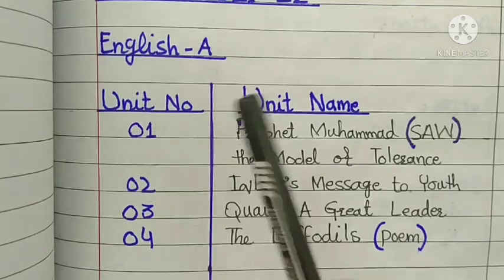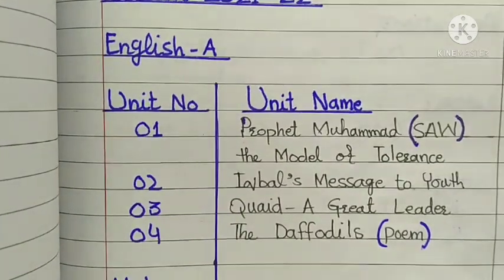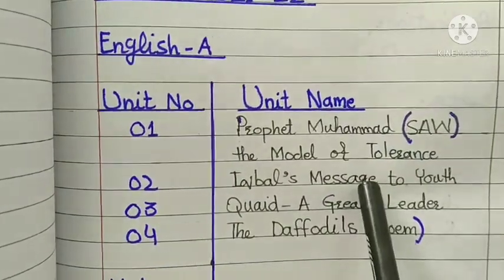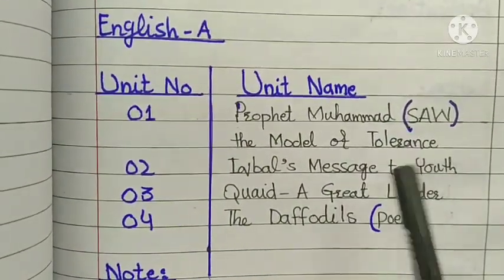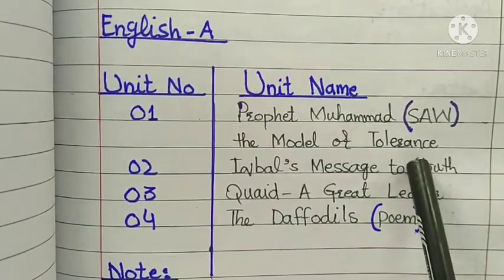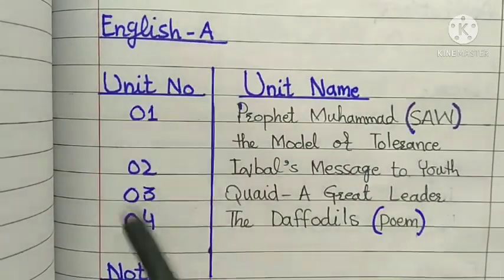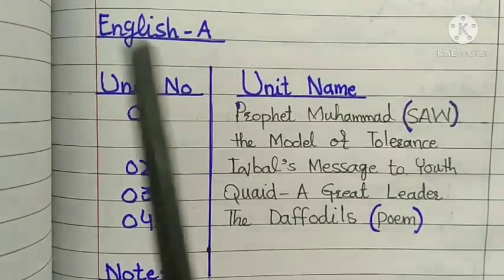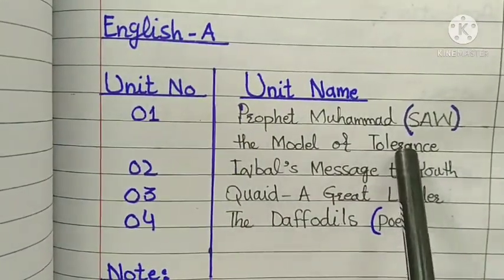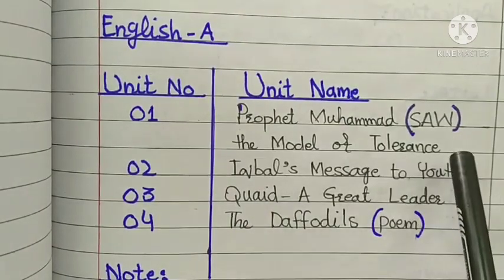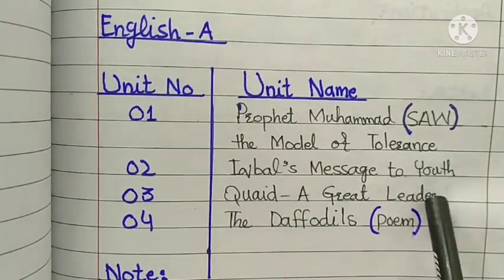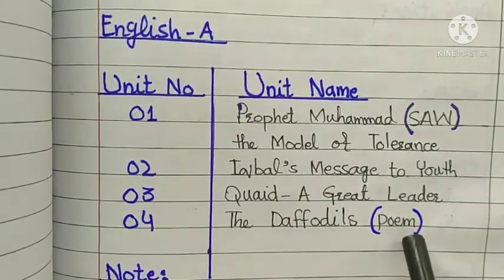Look, unit name, the way I have prepared the board, first unit number and then unit name. Look, I have used the marker a lot in a proper way. You should use it in a proper way as well. Unit number 1, Prophet Muhammad sallallahu alaihi wasallam, the model of tolerance. 2, Iqbal's message to youth. 3, Qaid, a great leader. And number 4, the daffodils.